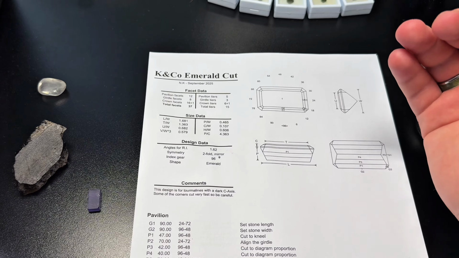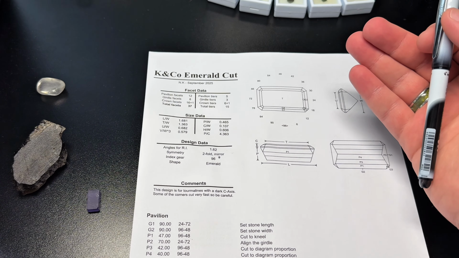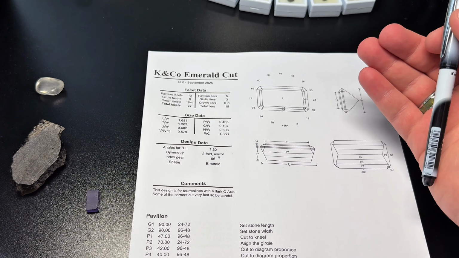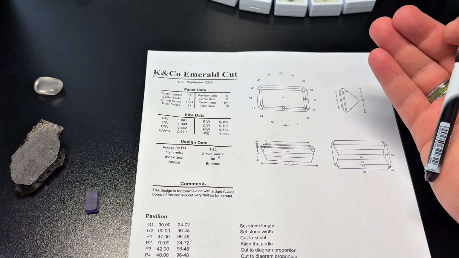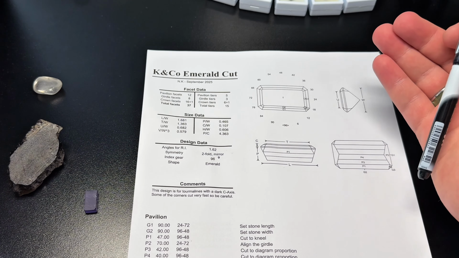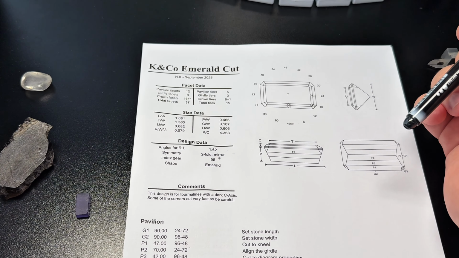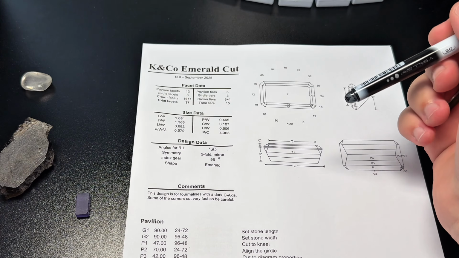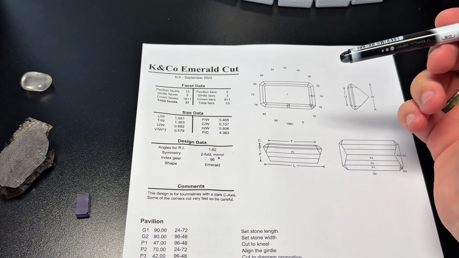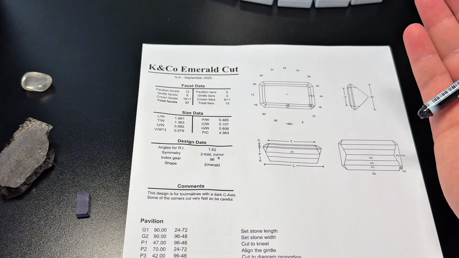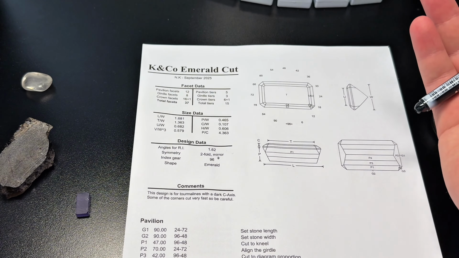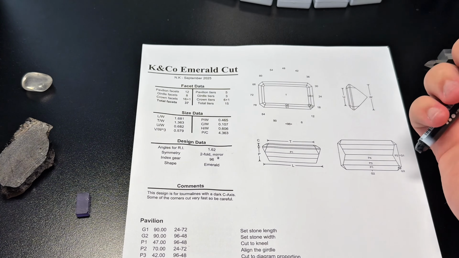So where it is most important is in your emerald cuts, your oval cuts, and really any design where the length and width are different. So here I've got my emerald cut design, and clearly you can see it is a lot longer than it is wide. So now the question comes in, how long should it be and how wide should it be?